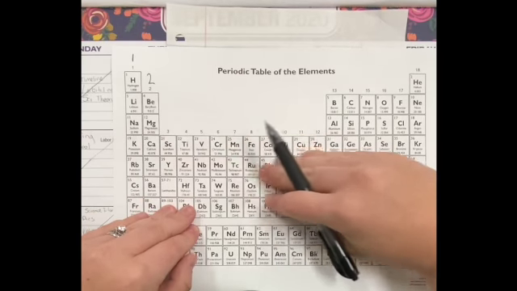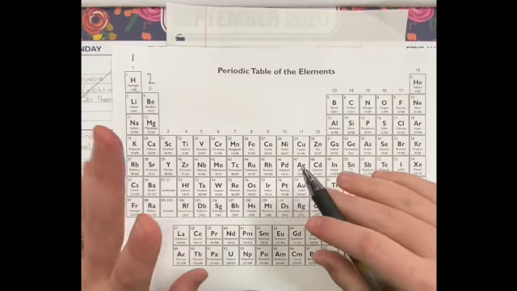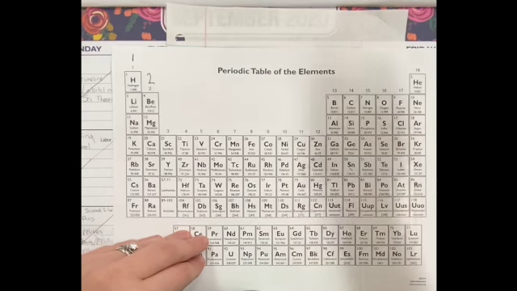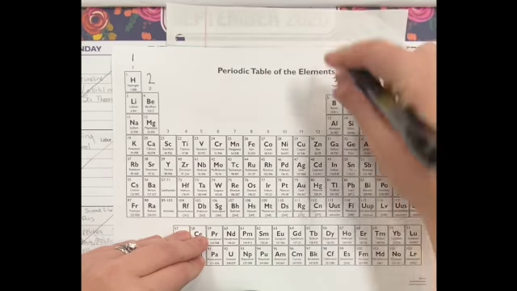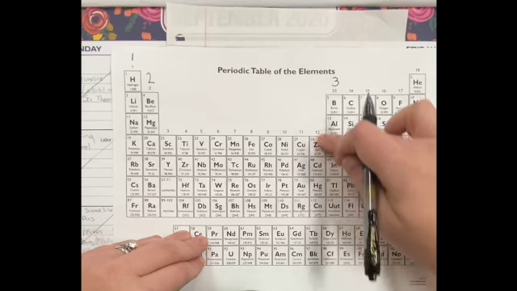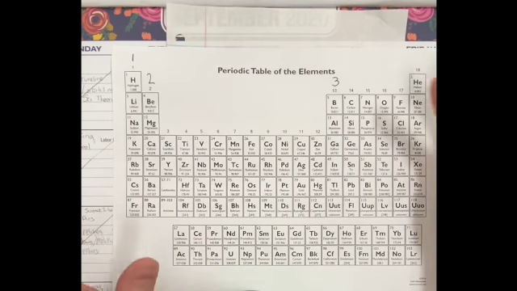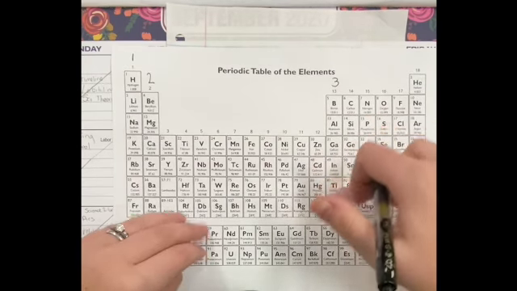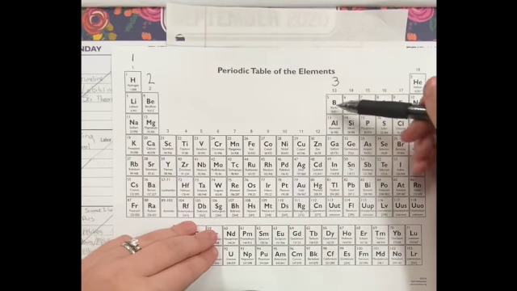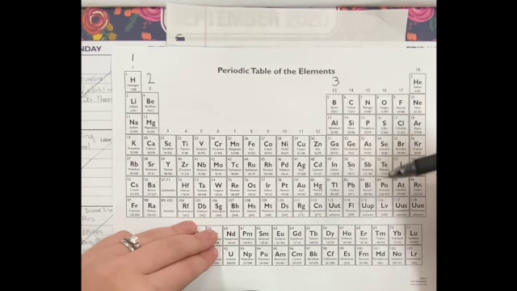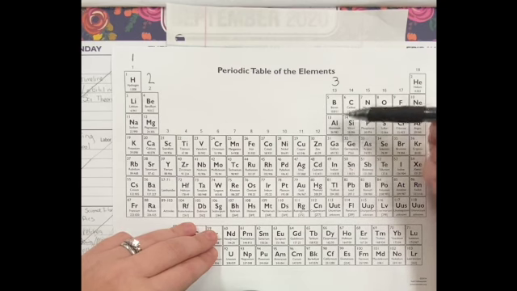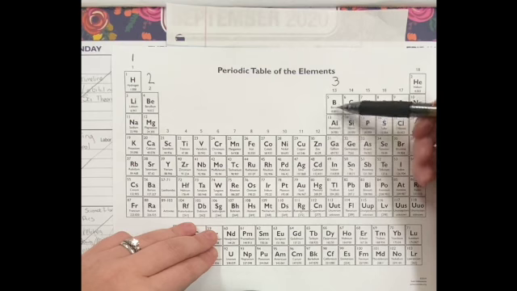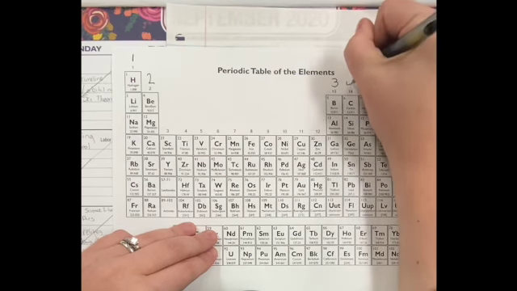We are going to skip the transition metals, so we're not going to worry about those, and then we'll come over here to boron. If it's in this column, it'll have 3 valence electrons. So boron has 3, aluminum has 3, gallium has 3, indium has 3. Next is 4.